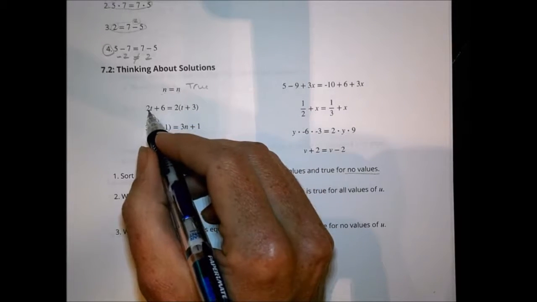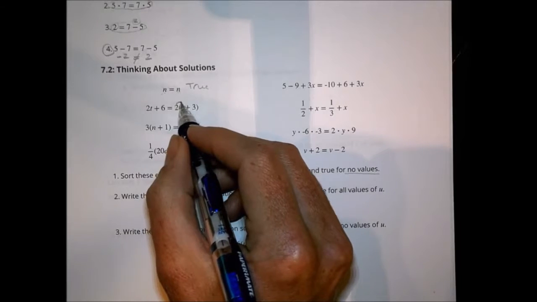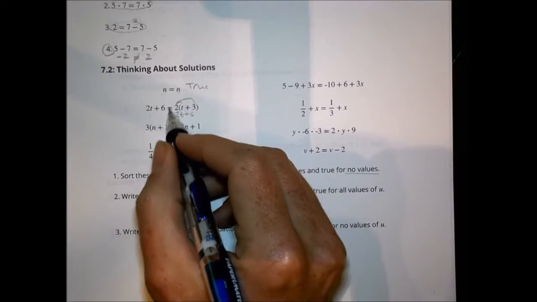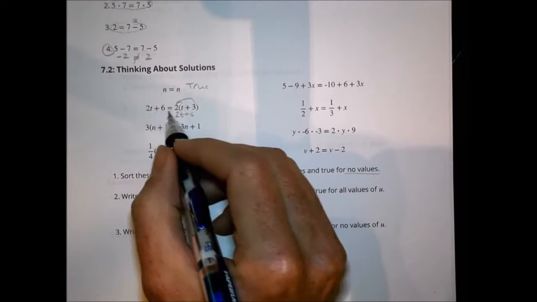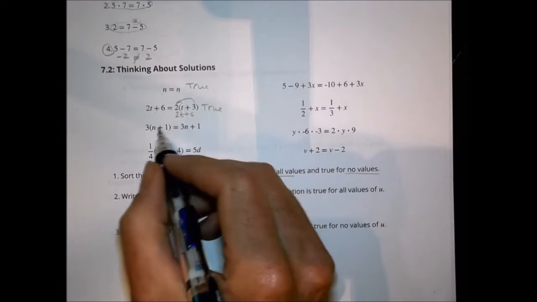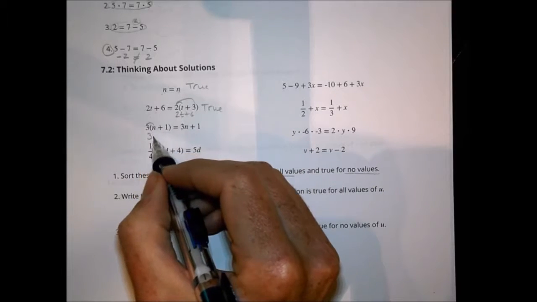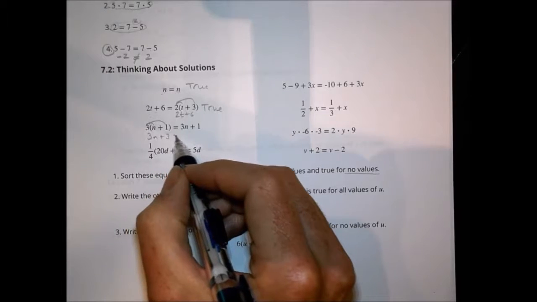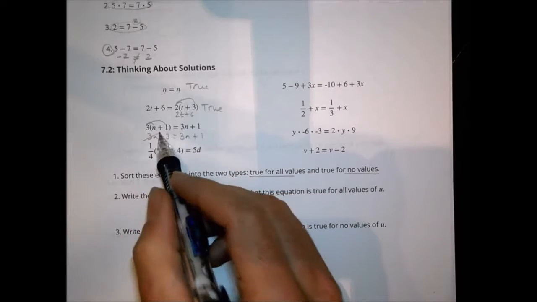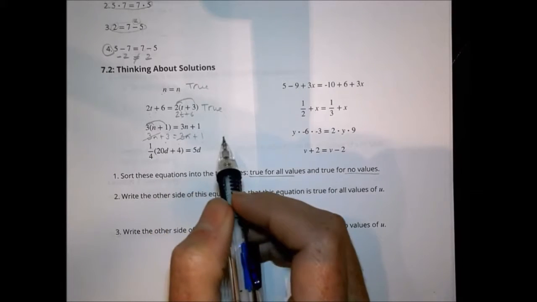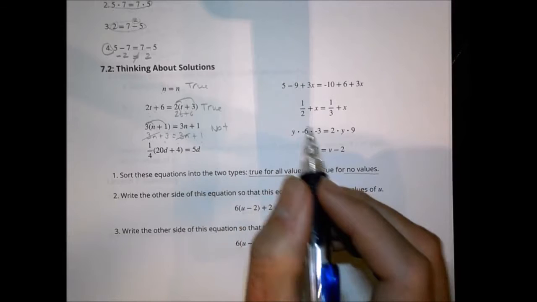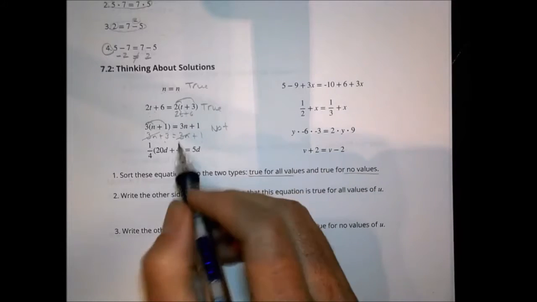Over here, we have 2t plus 6, and if we distribute this out, this becomes 2t plus 6 as well. So again, they're equal on both sides of the equal sign. We have the same exact expression on both sides, so this would be true for any number n or t we choose. On this one, we have 3n, and then 3 times 1 is actually 3. So 3n plus 3 equals 3n plus 1. Now if you think this through, these would be eliminated, and would 3 actually equal 1? No, it wouldn't. So no matter what value we put in there, we're not going to ever have a solution. It's not going to be true for any number we could select.